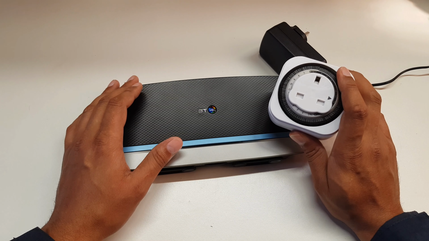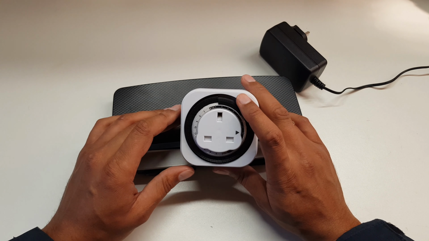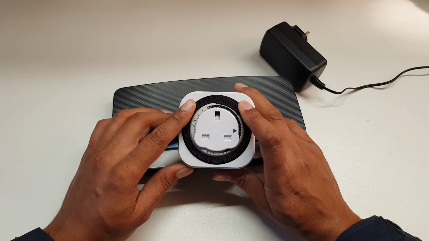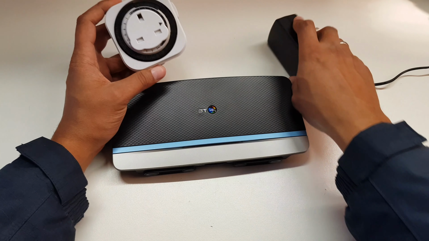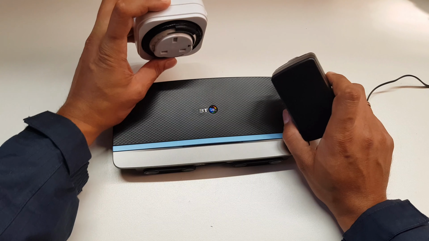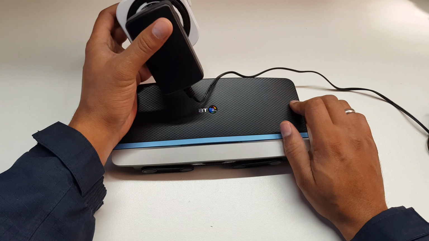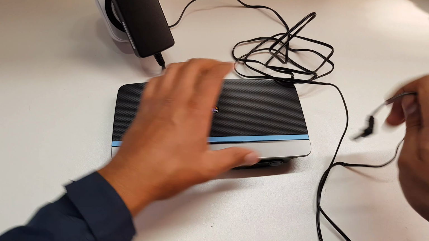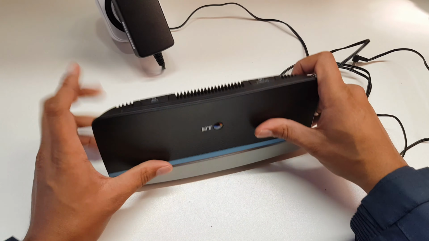It's a nice simple solution, and depending on the type of timer that you decide to use, it could be complex to program or quite simple. They're generally quite simple nowadays. So all I do is I plug this into the socket, I plug the router power supply into there, I then plug my lead into my router, it could be anything that you have, and then you're good to go.